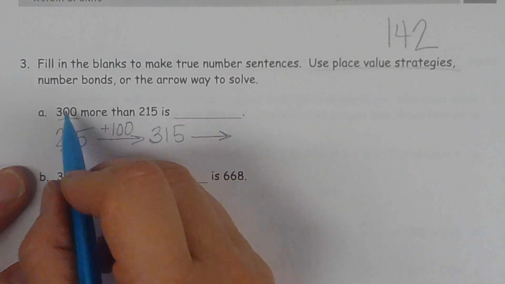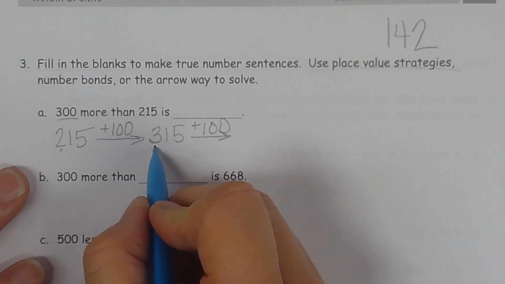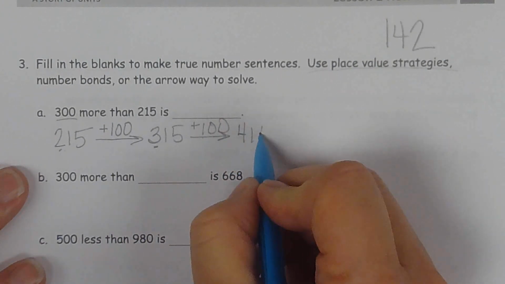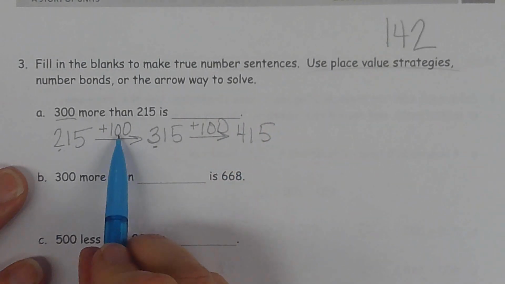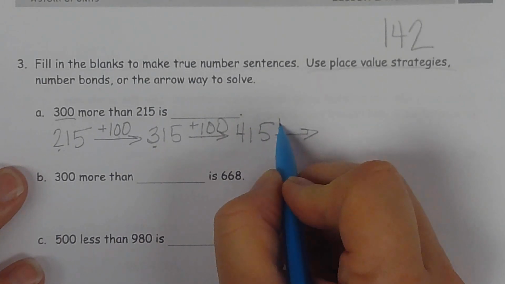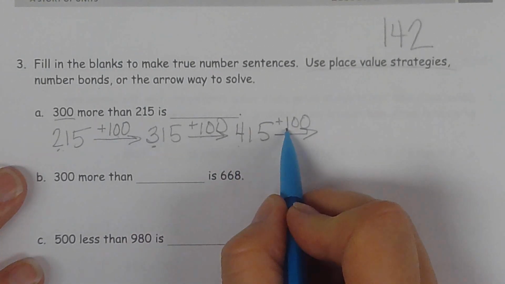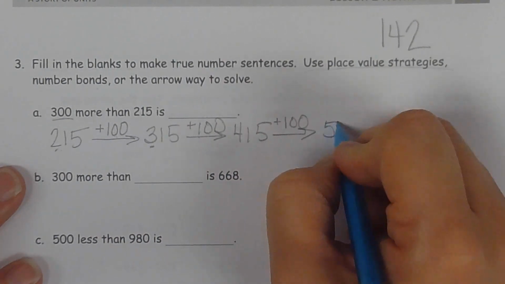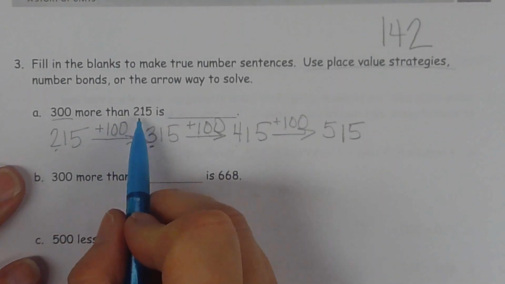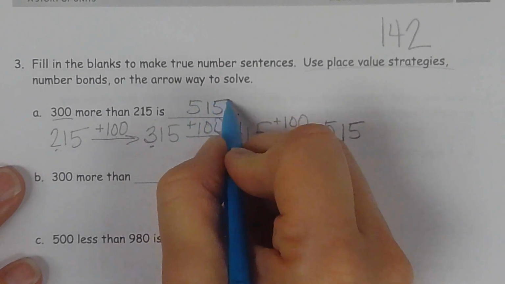I only added one of those hundreds. I have to add 3. So 300s plus one more 100 is going to be 415. So far I've added 100, 200. I need to add one more 100. 400s plus 100 is 515. 300 more than 215 is 515.